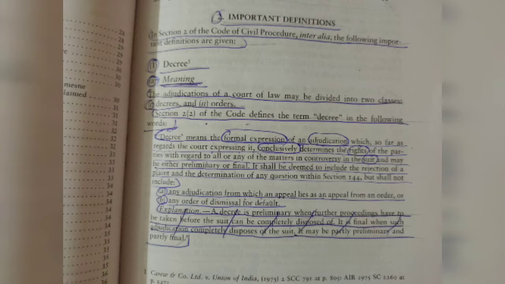The decree is an adjudication of a court of law, and adjudications may be divided into two parts. The first part is decrees, and the second part is orders. Any adjudication where the court is discussing the rights and liabilities of parties can be divided into two parts: the first one is decrees and the second one is orders.